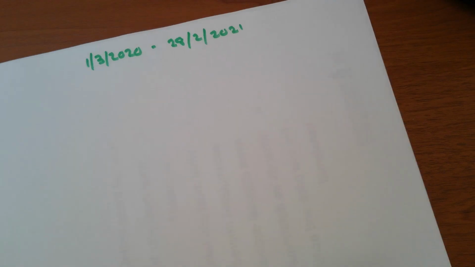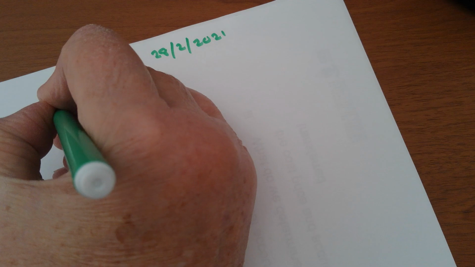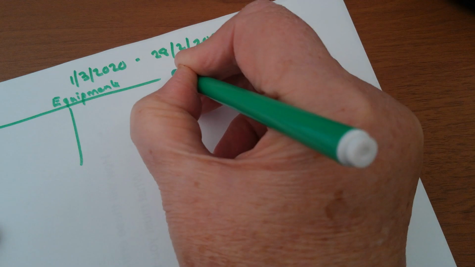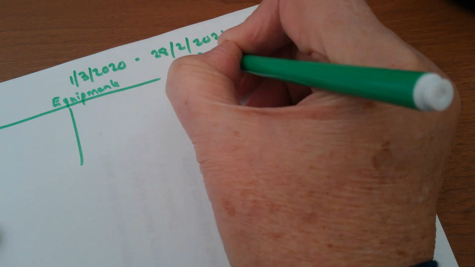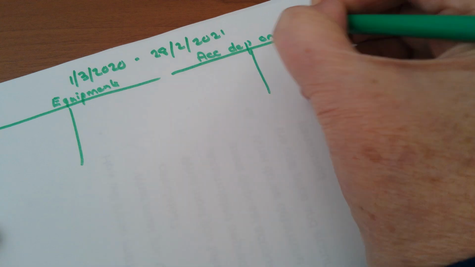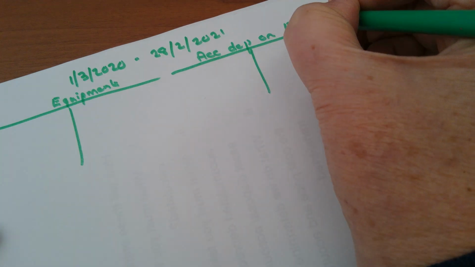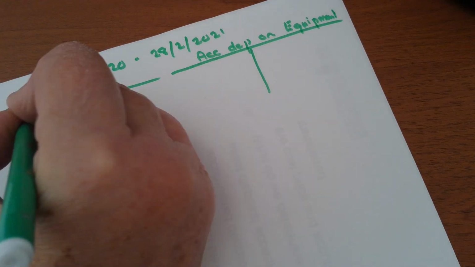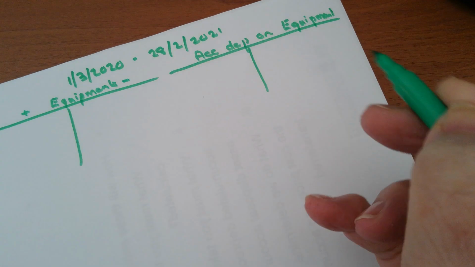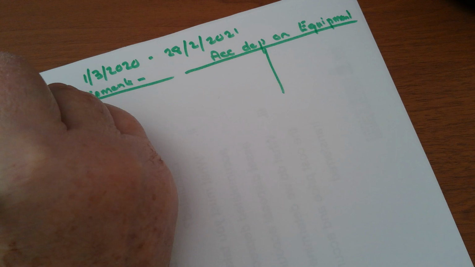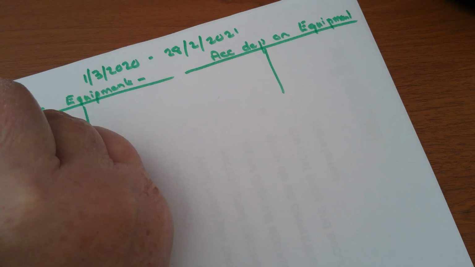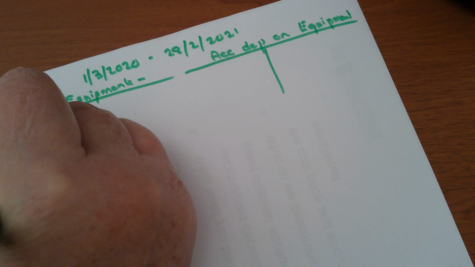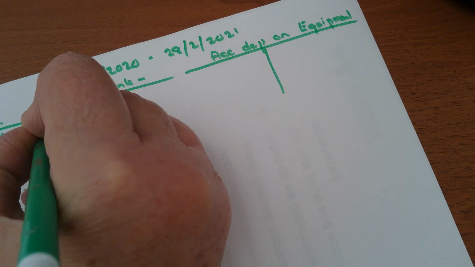Okay, so I'm going to do T accounts for equipment. I'm going to do that first, and accumulated depreciation on equipment. Now remember, equipment is an asset. Assets increase on the debit side and decrease on the credit side. So the balance will be on the debit side. The 1st of March, balance brought down.